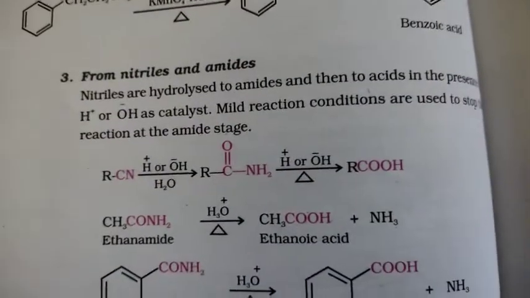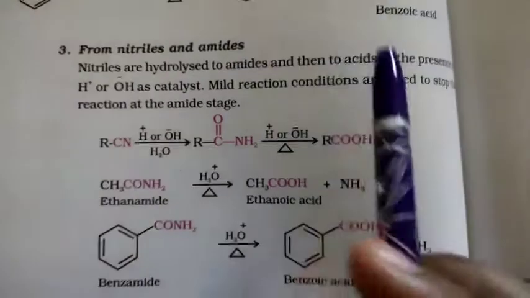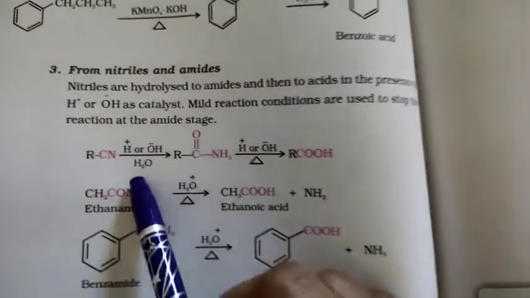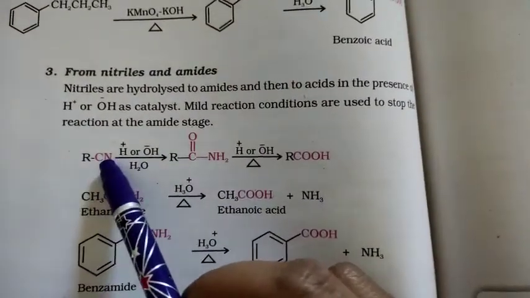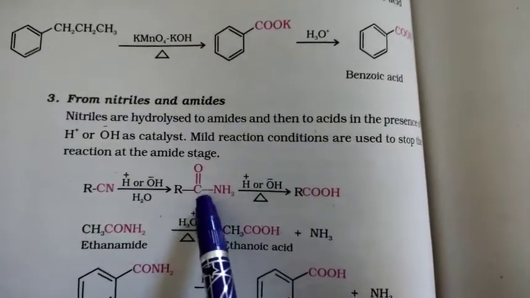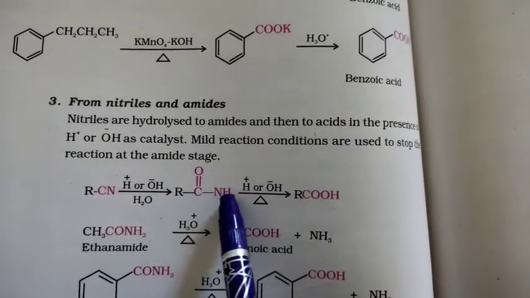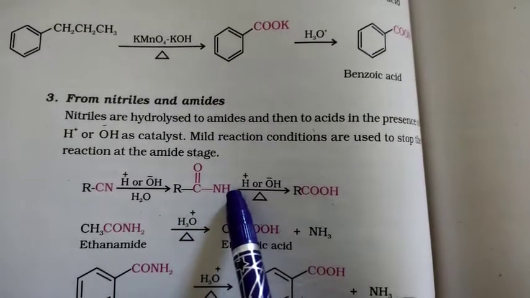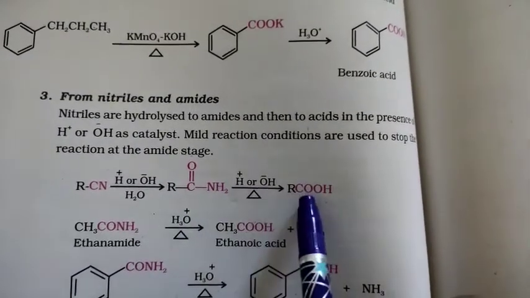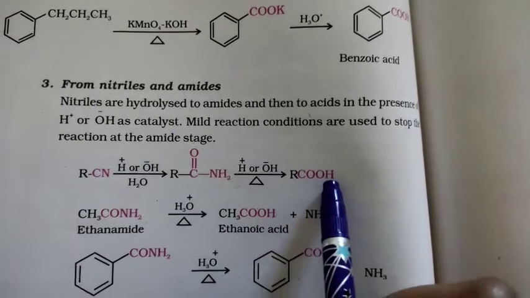Next is from nitriles and amides. RCN: this CN is the center of reaction. It is converted to C double bond O and NH2, which is an amide, and this is then converted to the carboxylic acid.